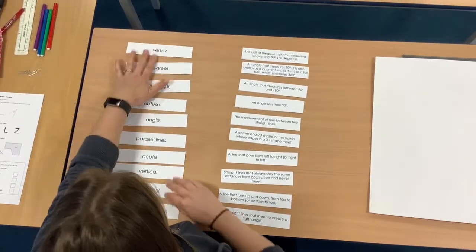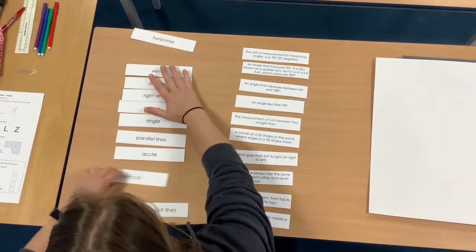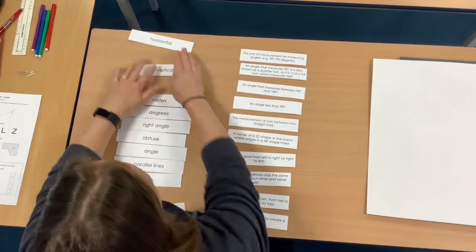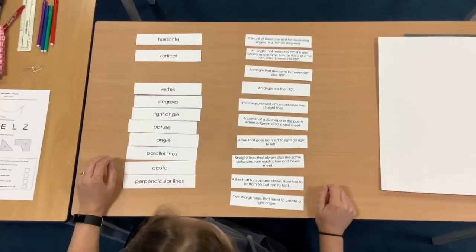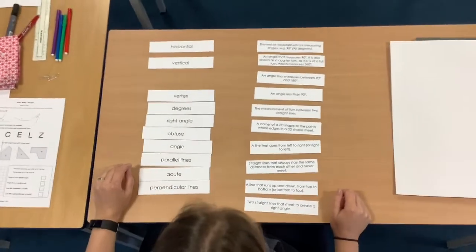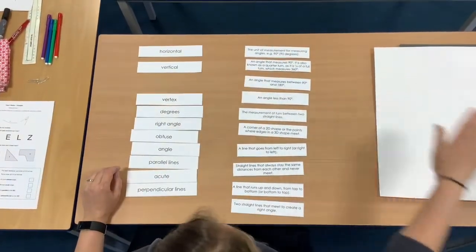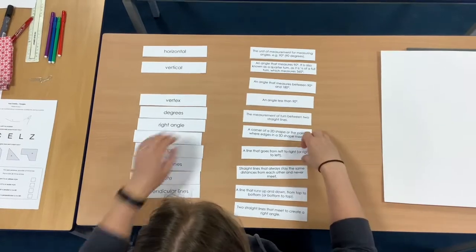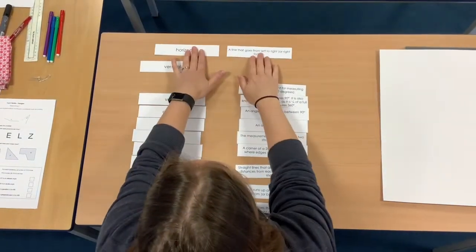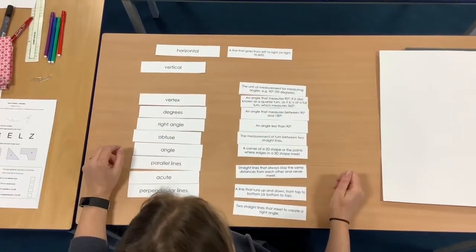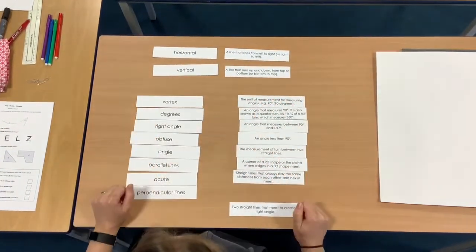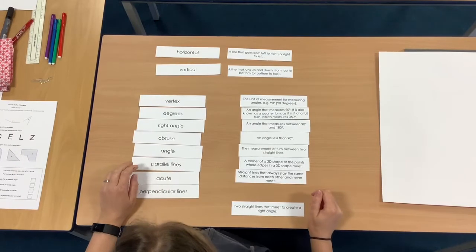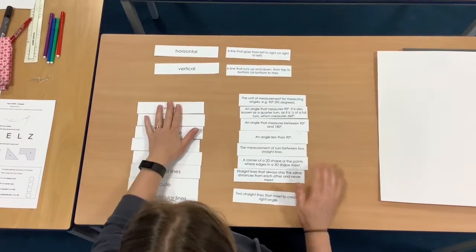So I'm going to start with horizontal and vertical. Horizontal and vertical describe straight lines and the difficulty is remembering which one's which. So I do it by remembering the horizon going like that. Horizontal is a line that goes from left to right or right to left, and vertical is a line that runs up and down from top to bottom, bottom to top. I'll show you a little mnemonic picture in a minute to help jog your memory.